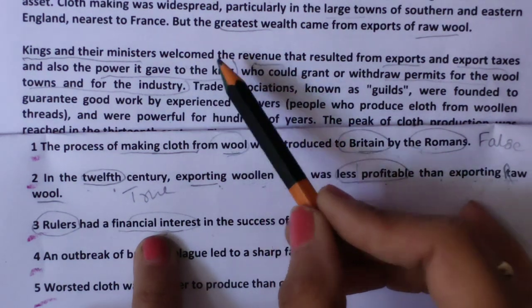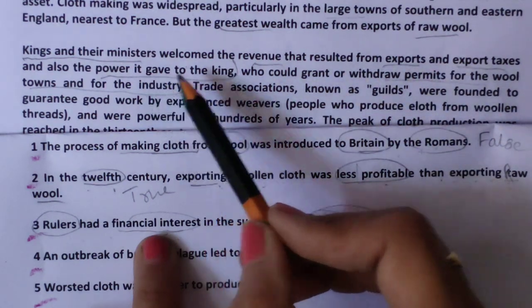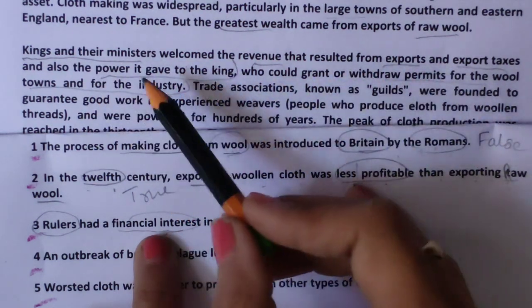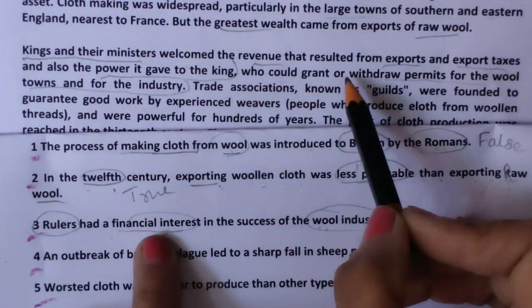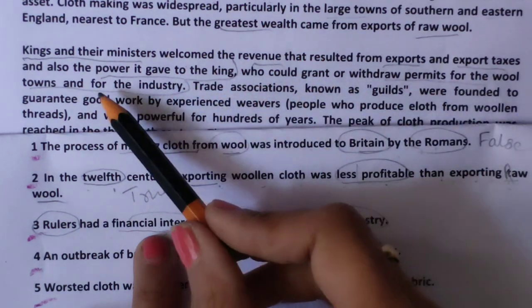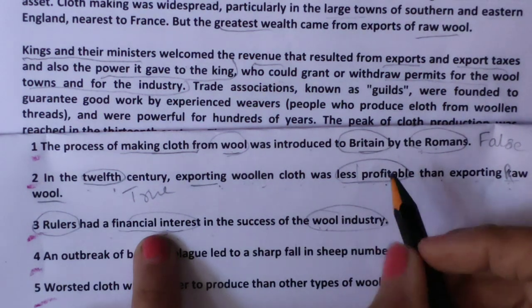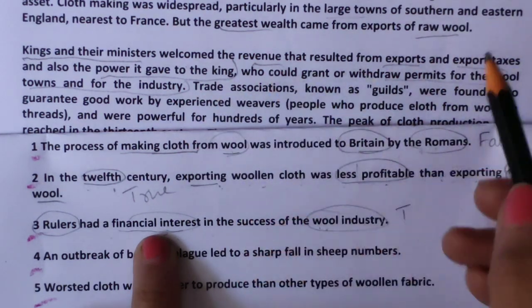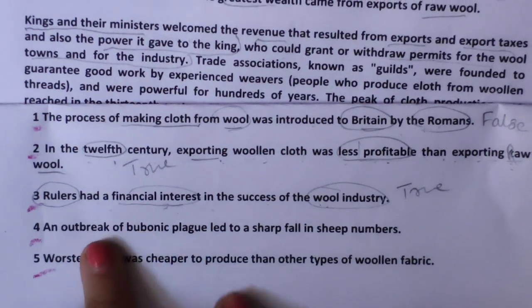Welcomed is given the revenue that resulted from exports and export taxes, and also gave power to the king, who could grant or withdraw permits for the wool towns and industry. It means what? This is also true. They were interested. They welcomed the revenue. So let's write true also. Okay. So next one is fourth one.